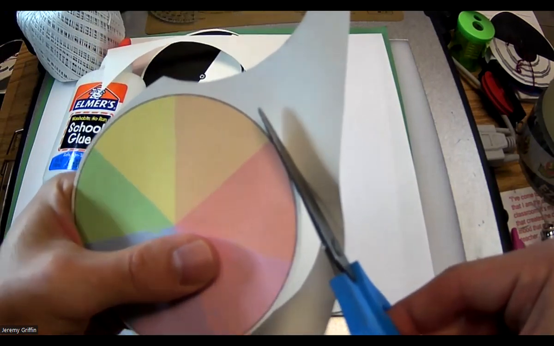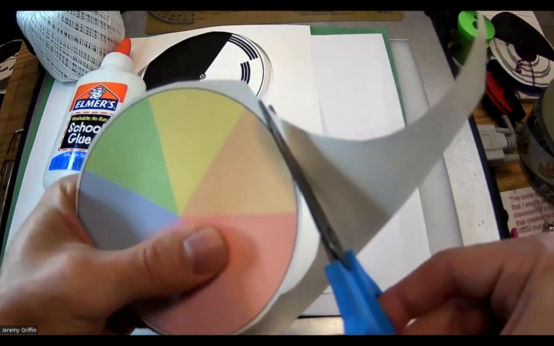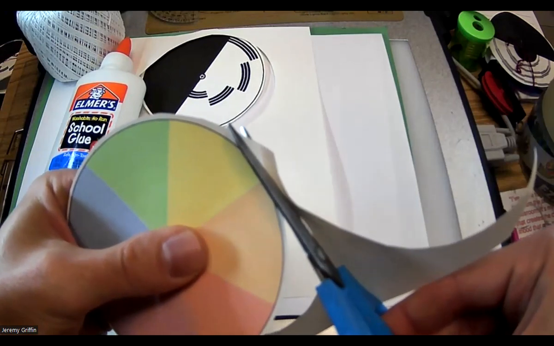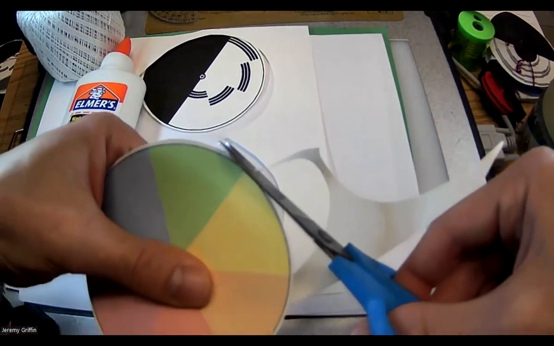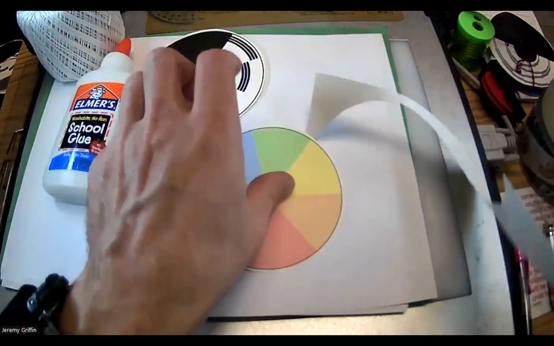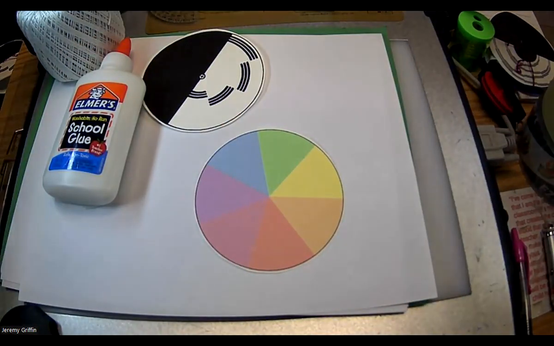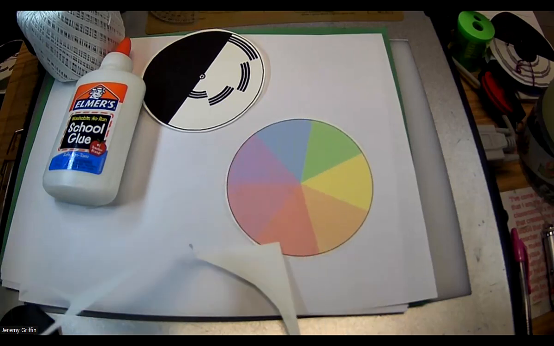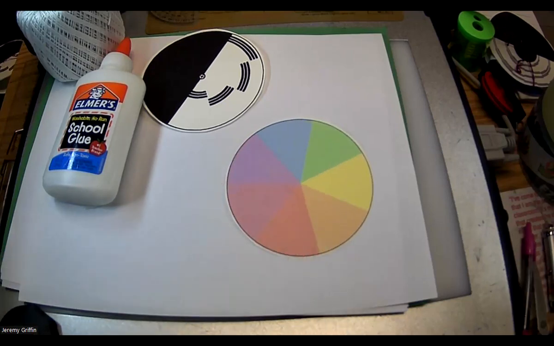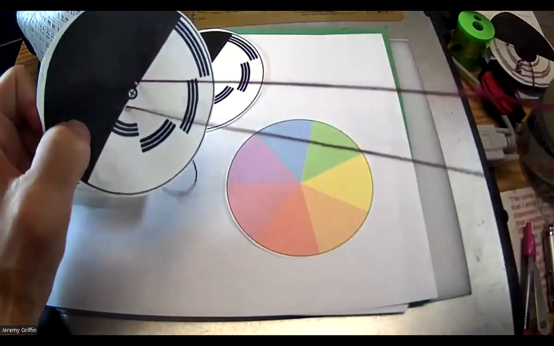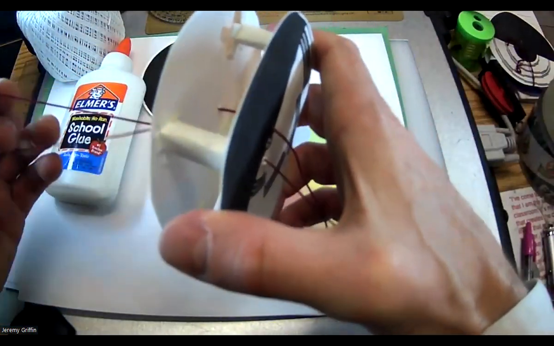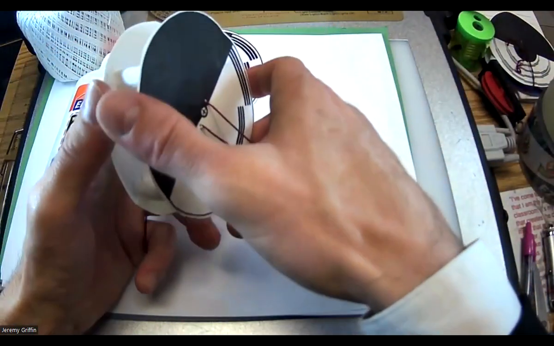Go ahead. So once you cut that out, what do we do? I'm taking you guys through step by step. While you guys are finishing cutting this out, here's one I made last night. I did a slightly different method. You could do a version of this if you wanted to.